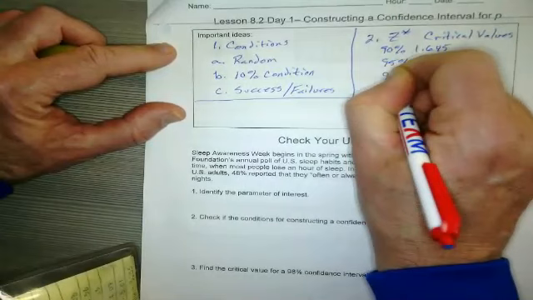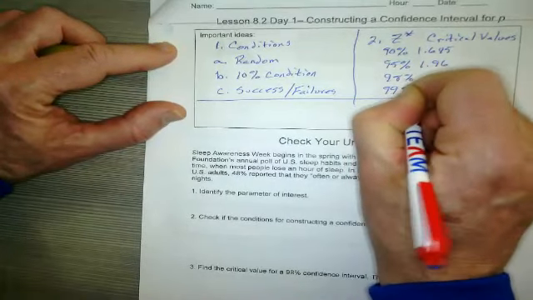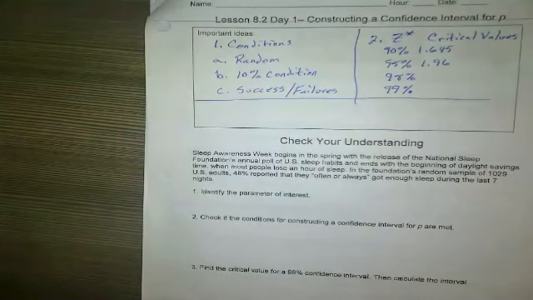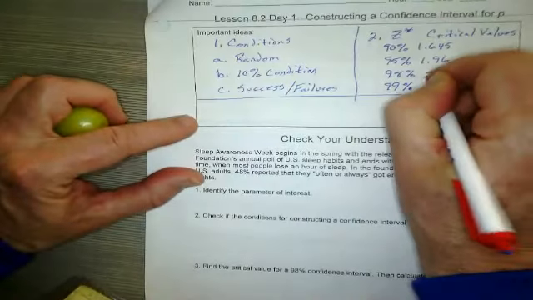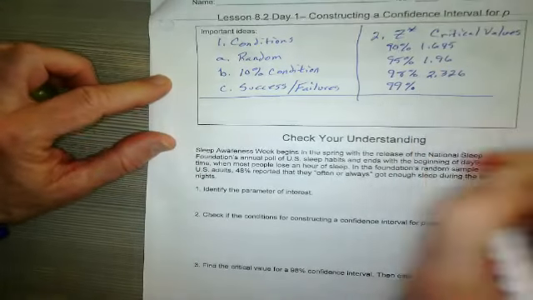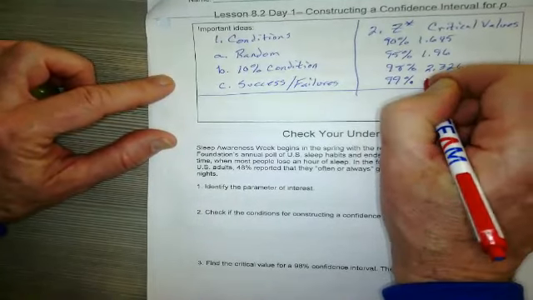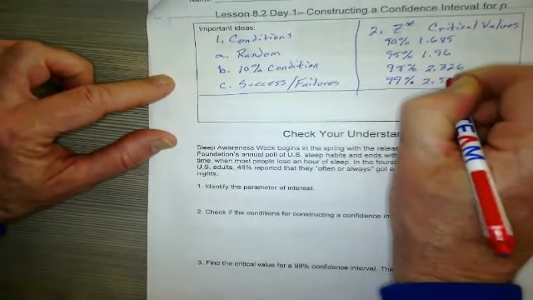We'll throw a new one in there: 98% is 2.326, and 2.576 is 99%. Those are important when finding our margin of error.